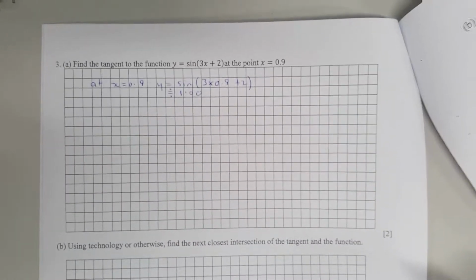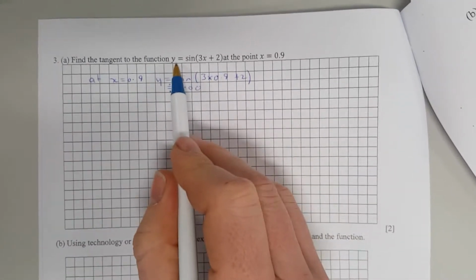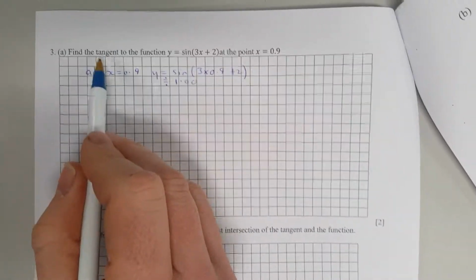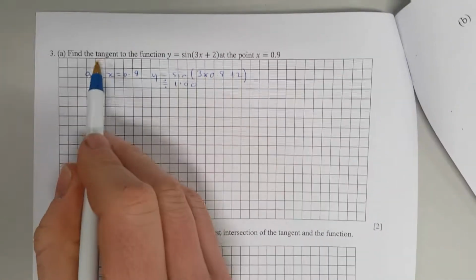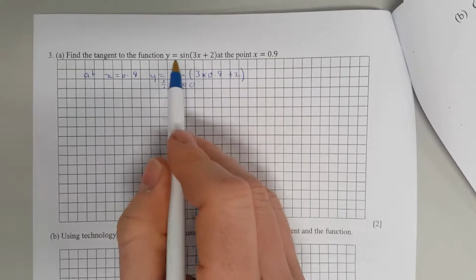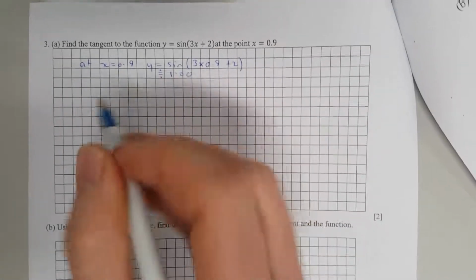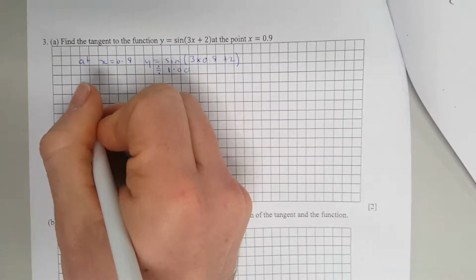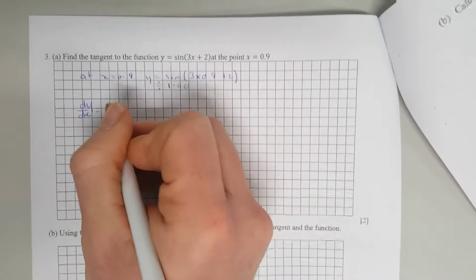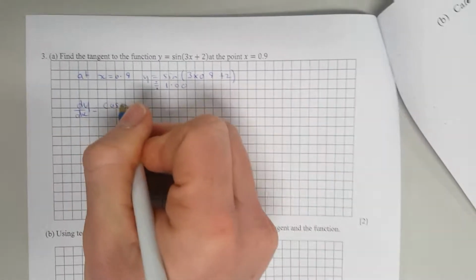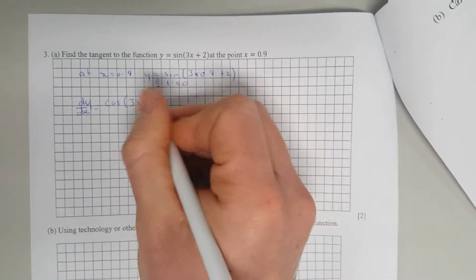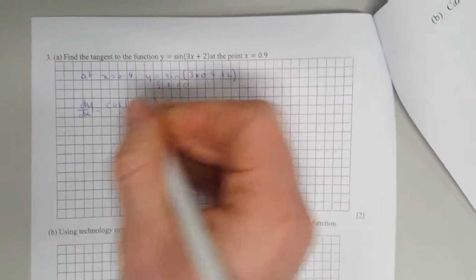Okay, the next thing I need to find out is, what is the derivative of this function at this point? Because my tangent will have that same slope, won't it? My tangent will have the same slope as the derivative of this function at 0.9. So I need to find the derivative first. dy by dx is equal to cosine of 3x plus 2, multiplied by the derivative of my inside function, which is just 3.